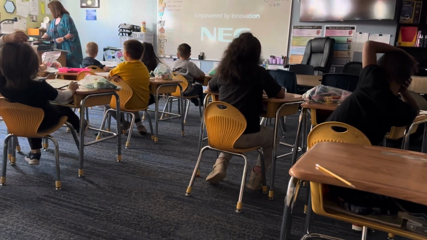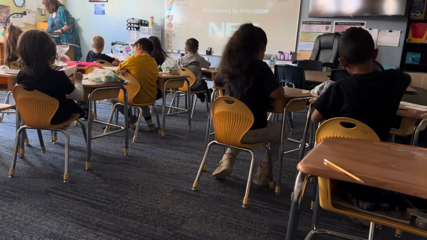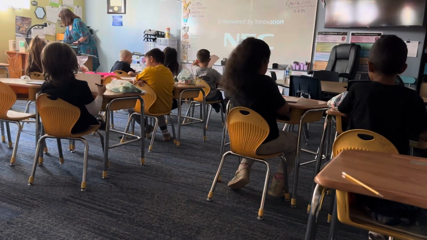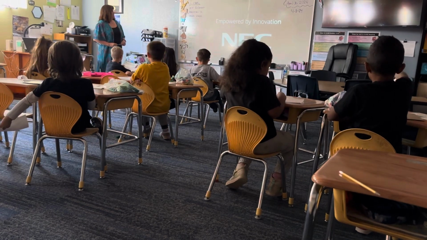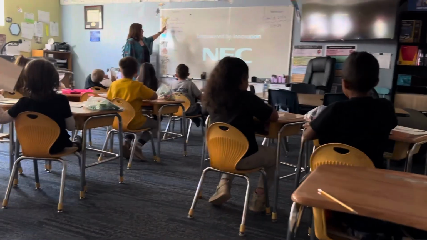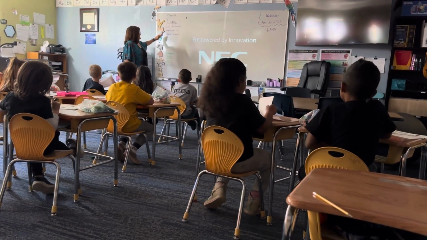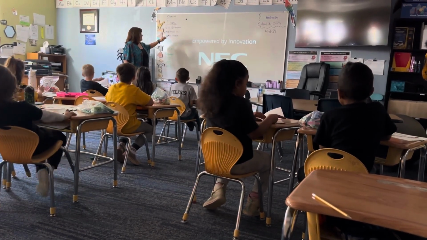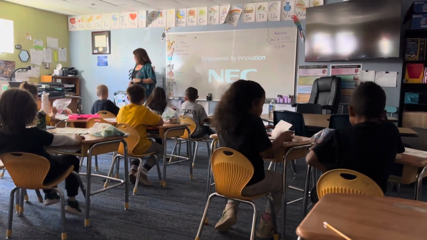Okay. Now we're going to turn to the next page. Oh, before we do that, let's do our I can statement. Repeat after me. I can use different materials to make shapes. Okay, good job.